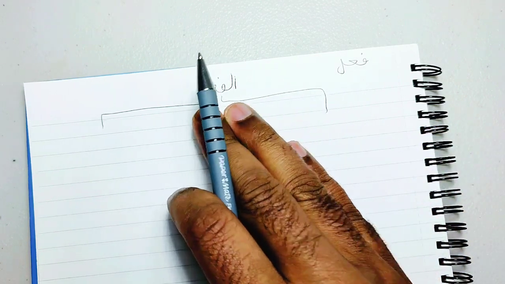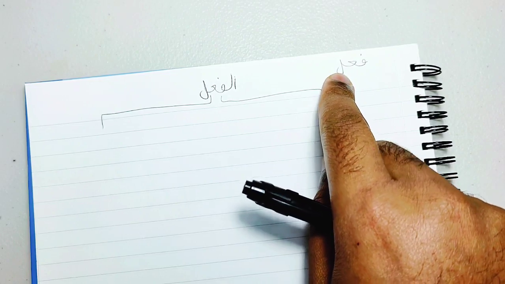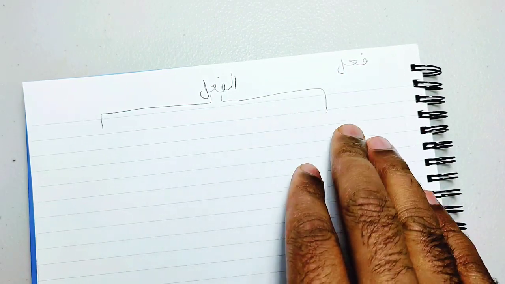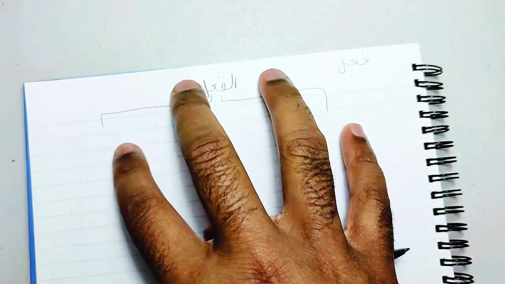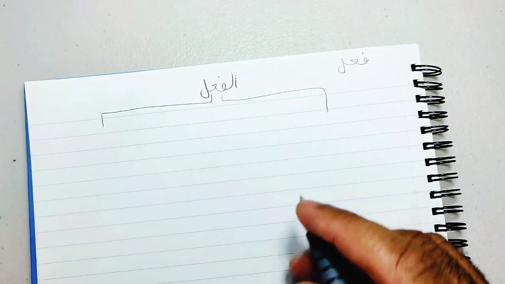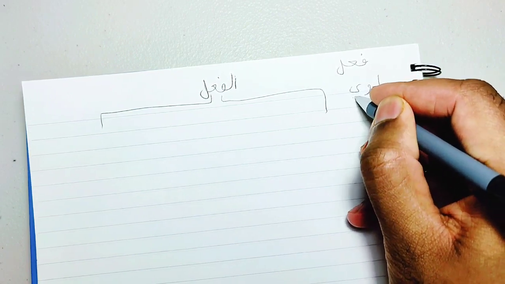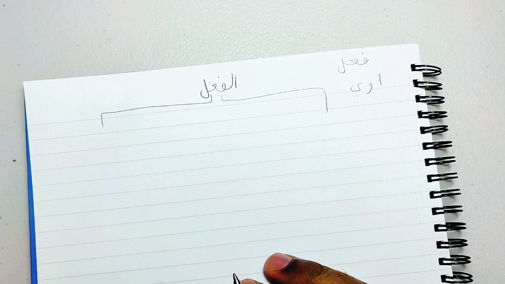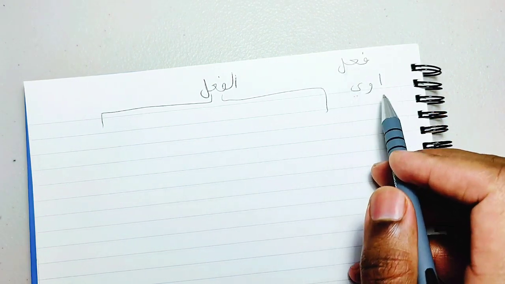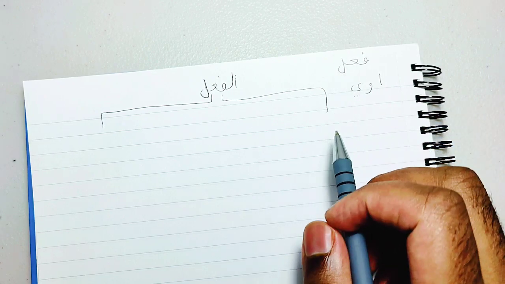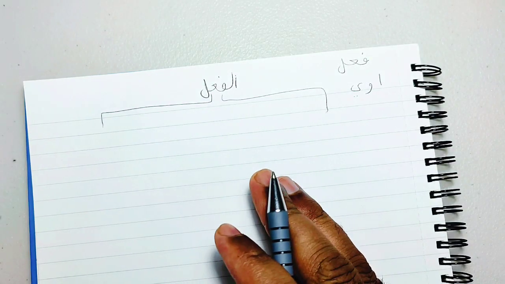So this categorization is in terms of the root letters being free from huruf al-illa or not. Is it free from huruf al-illa or not? That's what this categorization is concerning. What are the huruf al-illa? We mentioned previously alif, waw, ya. Alif, waw, and ya, the huruf al-illa. Is fa alif waw or ya? Is ayn alif waw or ya? Is lam alif waw or ya? Or not? In terms of that, the fi'l is categorized into 2.